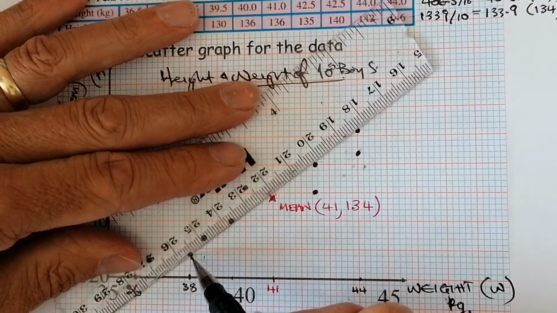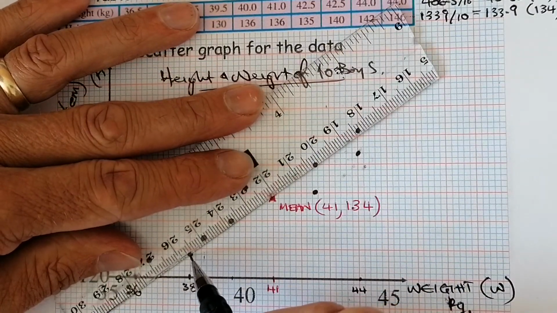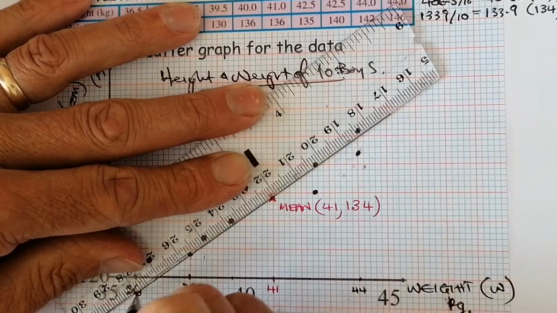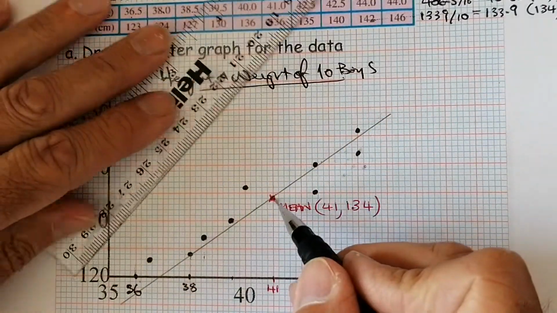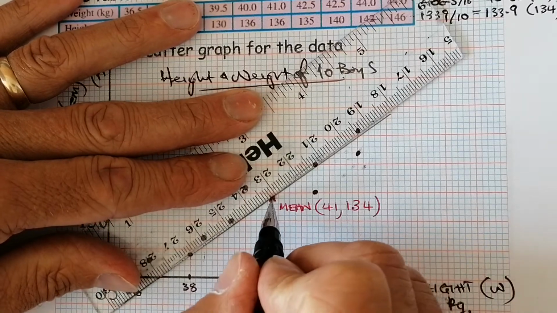So we were about here and here. I'm going to just draw a line all the way through there. Something like that, just about there somewhere.